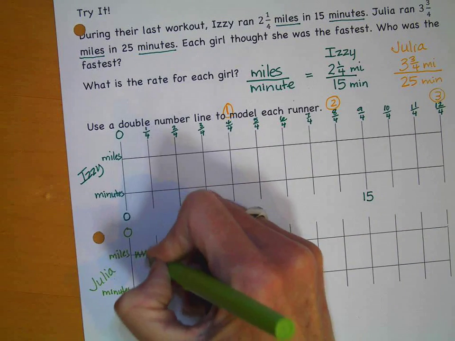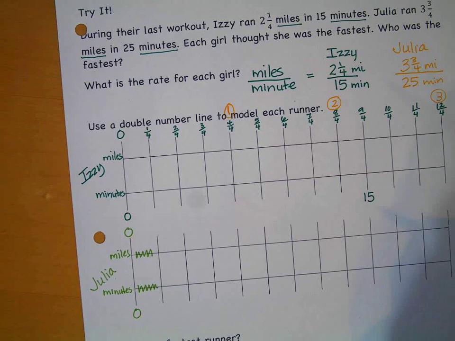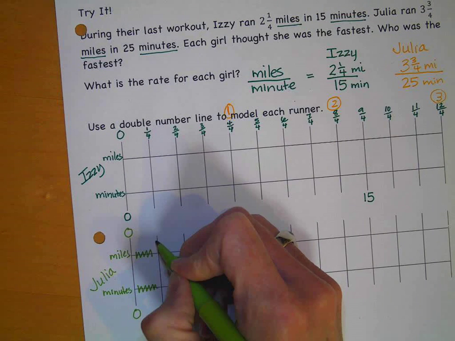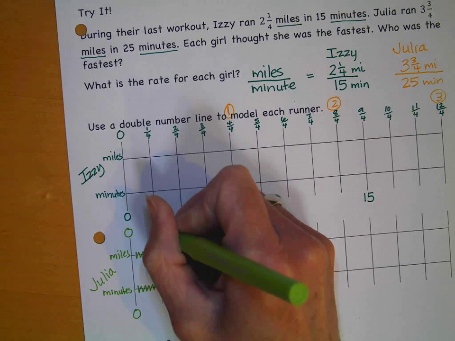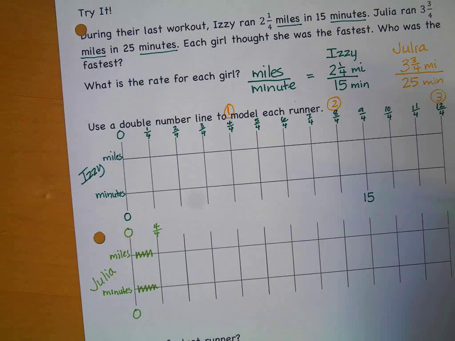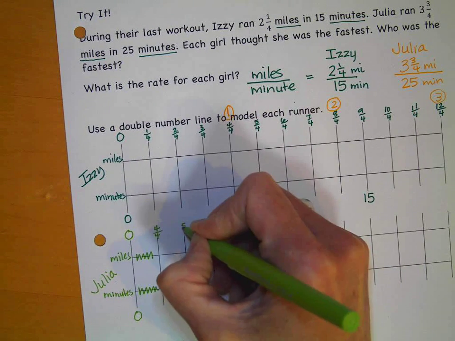I'm going to put a little squiggly line right here. And whenever you do this on a graph, you have to put this squiggly line. And that means that we're skipping forward. So instead of having this only be 1/4, let's make this 4/4. So we skipped that whole thing on our graph.